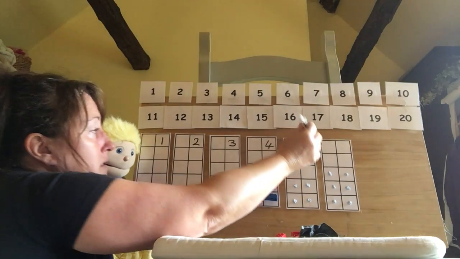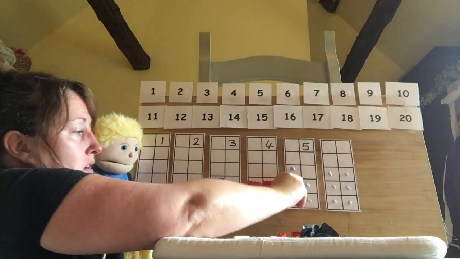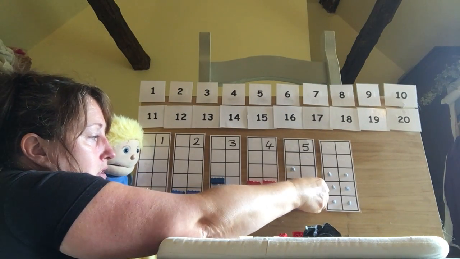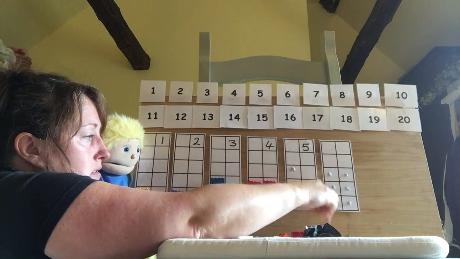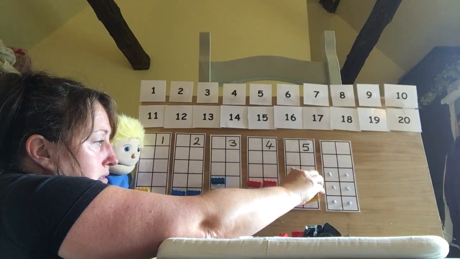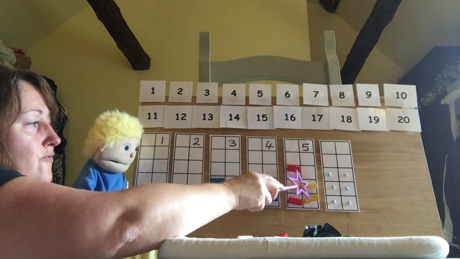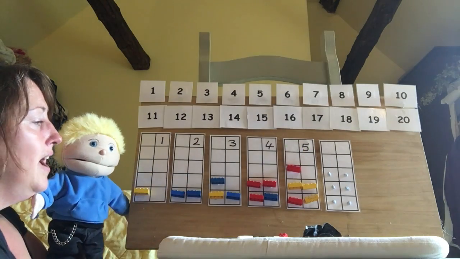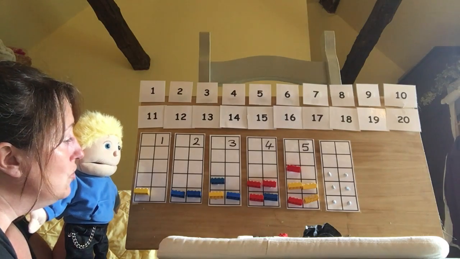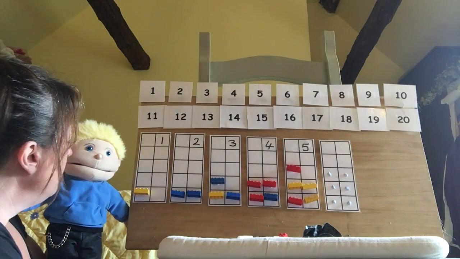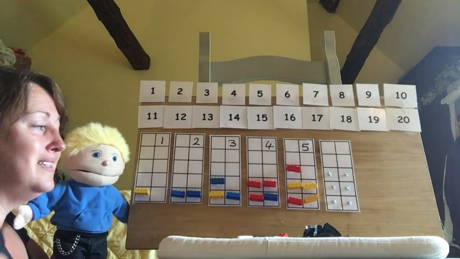Shall we do the number 5? Yeah. Okay. 1 on that side, 1 on that side, 1 on that side, 1 on that side. So I'm sharing that equally. Now I'm going to put 1 there. So it's 1, 2, 3, 4, 5 all together, my number 5. And I've shared them out into 2 groups. But are they equal, Fred? Do they look the same on both sides? No, they don't, because I've got 3 on this side and 2 on that side.